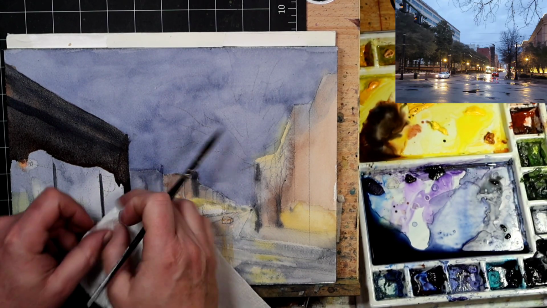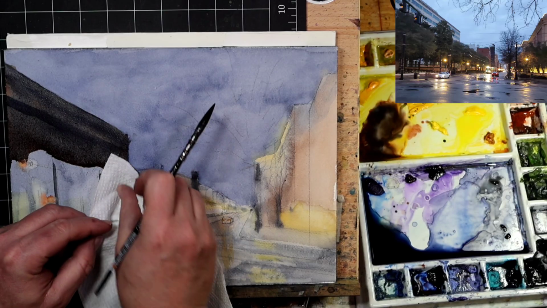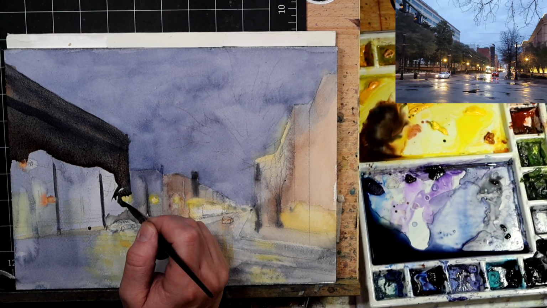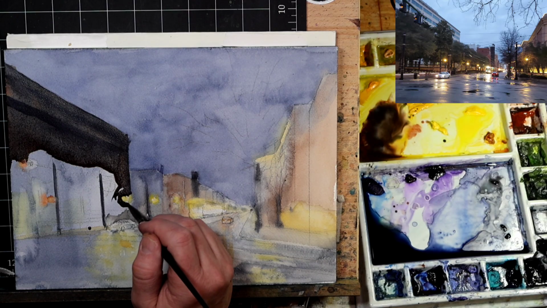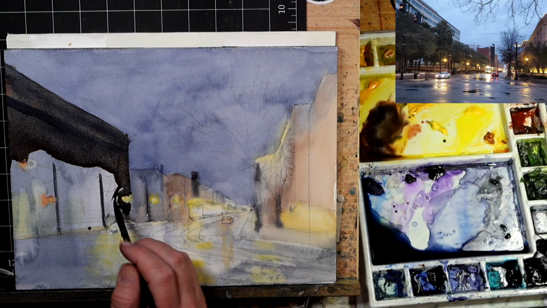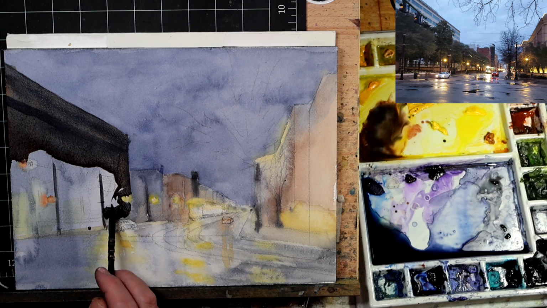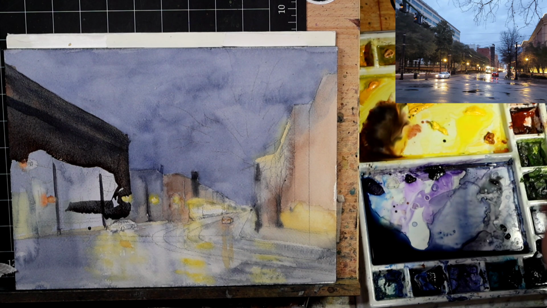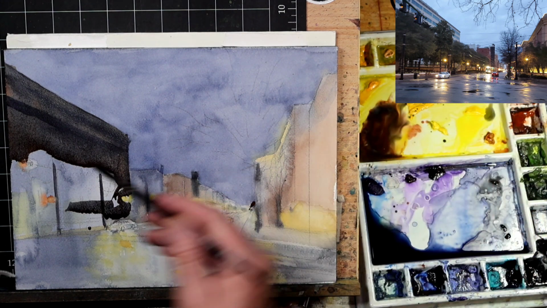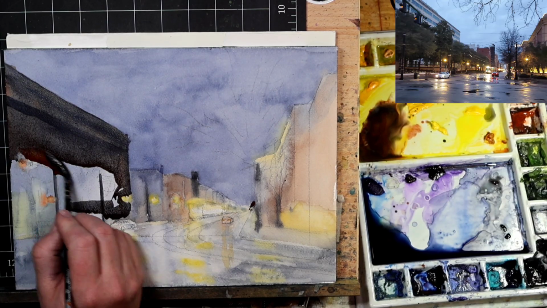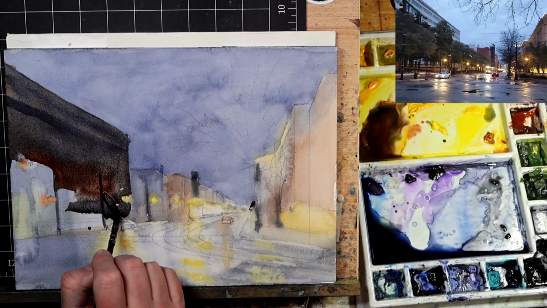Brush control. See, this whole area in here is covered by a tree anyway, so not a big deal.